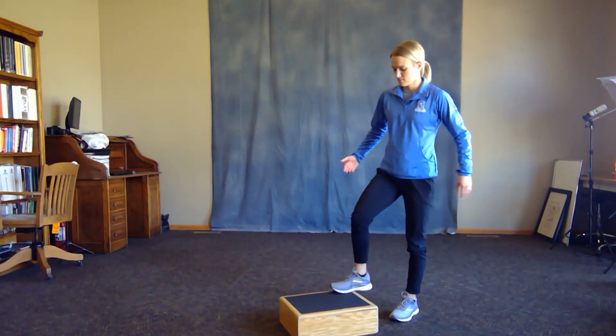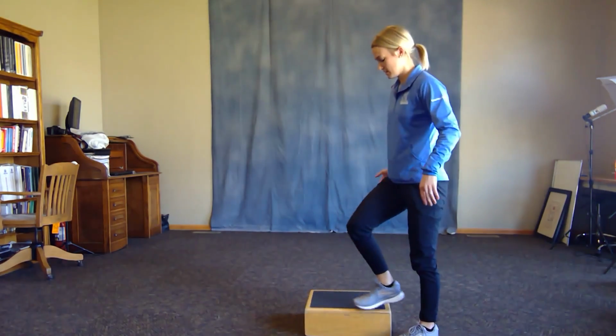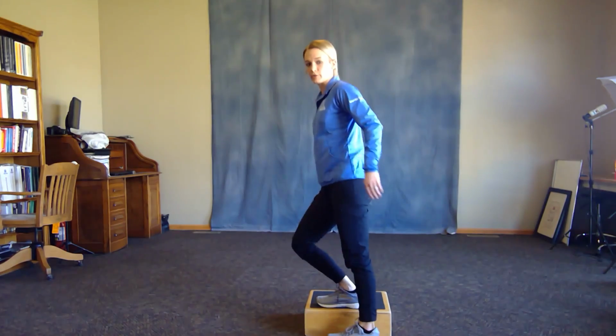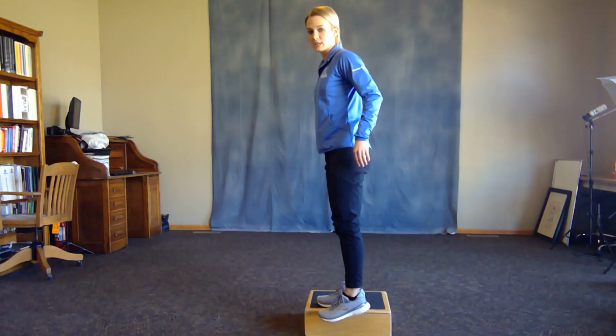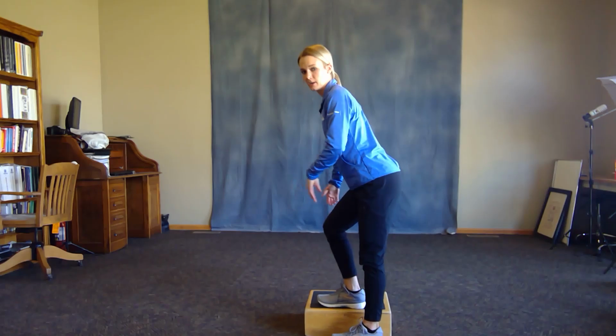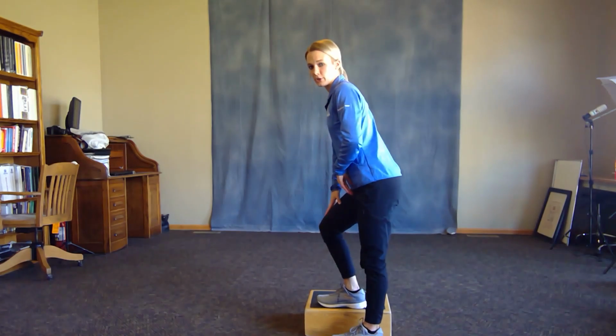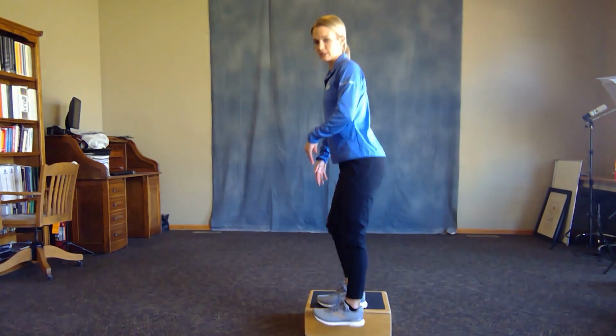Also with this one, making sure that you're not going forward with your knee, making sure that you're sitting back in a chair. You don't want your knee coming over your foot, keeping that good alignment as you're doing this one.